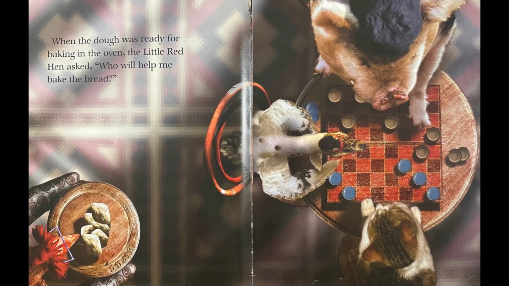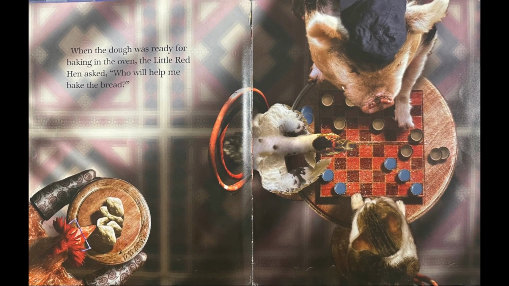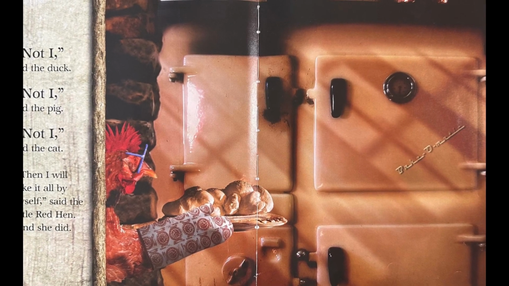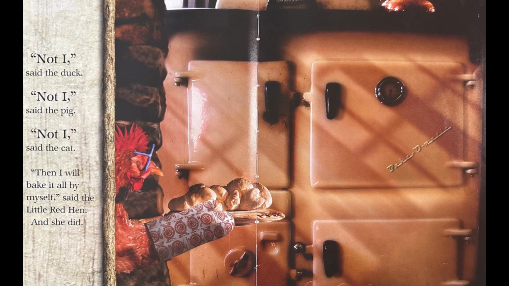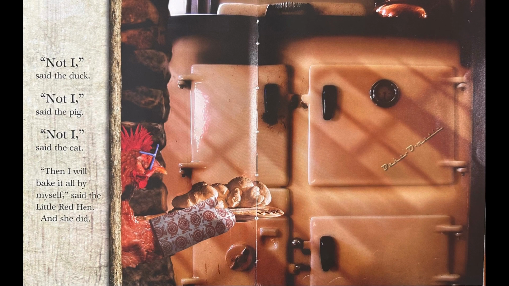When the dough was ready for baking in the oven, the little red hen asked, "Who will help me bake the bread?" "Not I," said the duck. "Not I," said the pig. "Not I," said the cat. "Then I will bake it all by myself," said the little red hen, and she did.